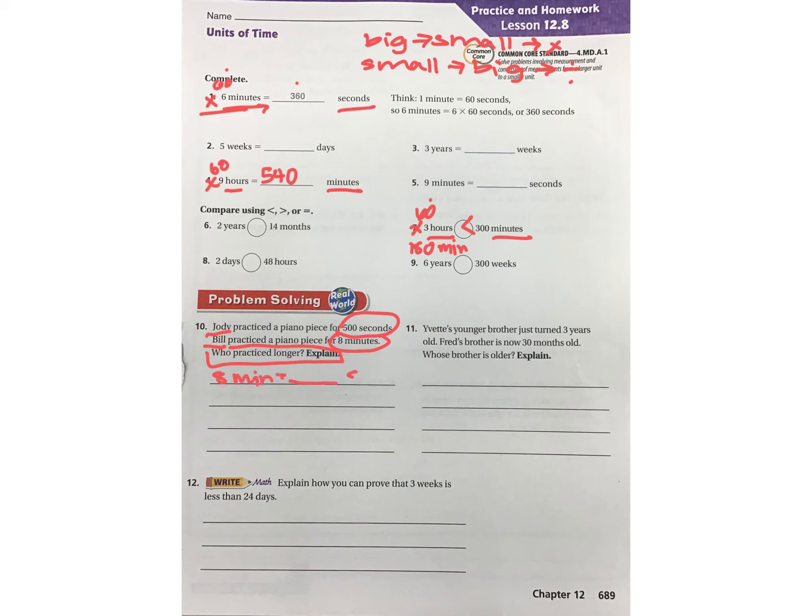equals how many seconds? Well, we're going from big to small, so we're going to multiply. How many seconds are in 1 minute? 60. So normally we'd put that up here. So 60 times 8. Find the basic fact and you multiply. What's 6 times 8, everybody? 48. Good. And there's a 0 there because 60 is 6 tens, and anything times 10 has a 0 at the end. So 480 seconds. So we're comparing 480 to 500.